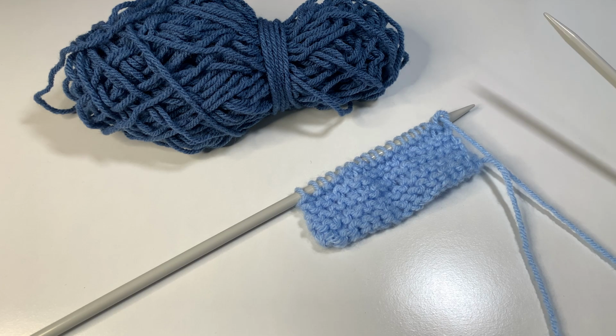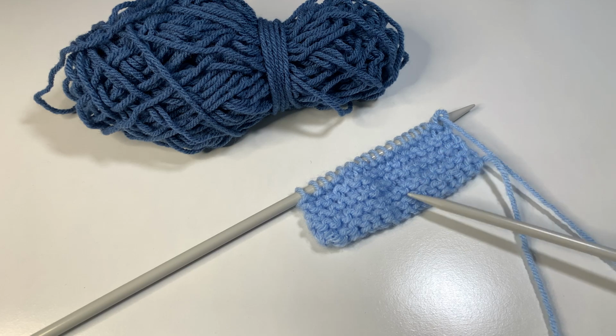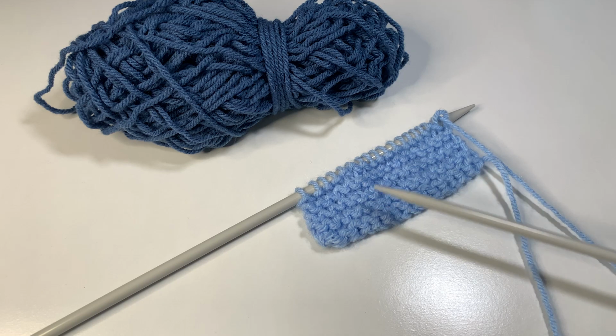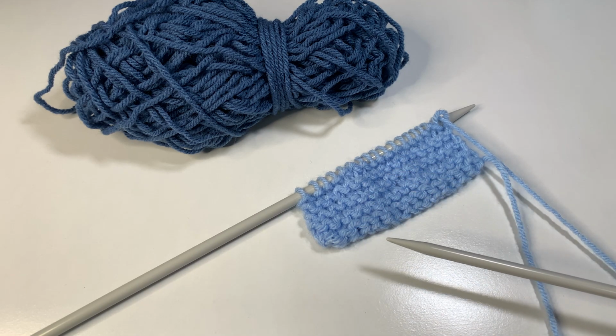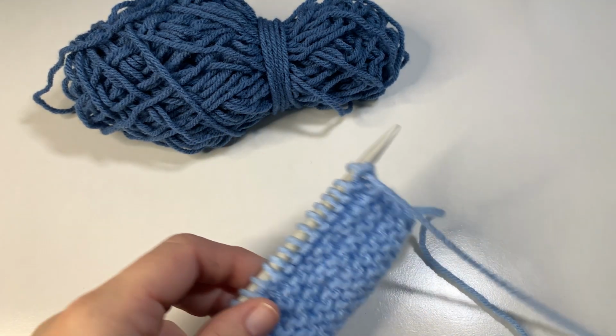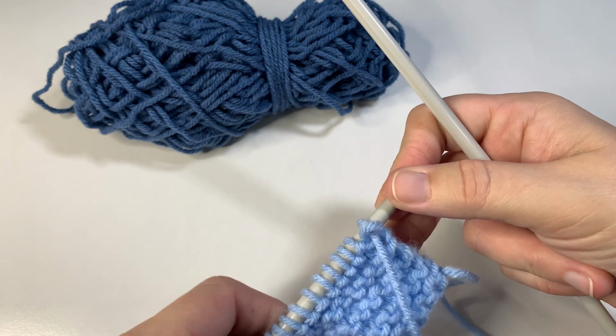So the purl stitch is sometimes used just by itself, but it's typically used in combination with rows of the knit stitch to give you your typical knitting, or it's used in making the ribbing for things like cuffs. We'll get more into some of those concepts later on down the road.